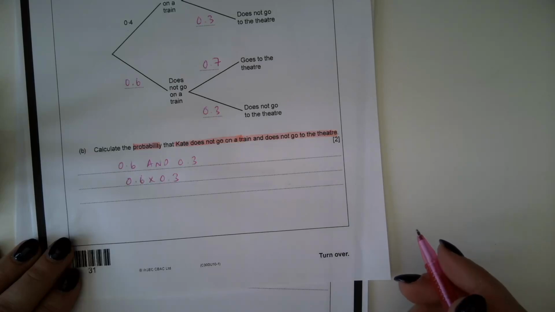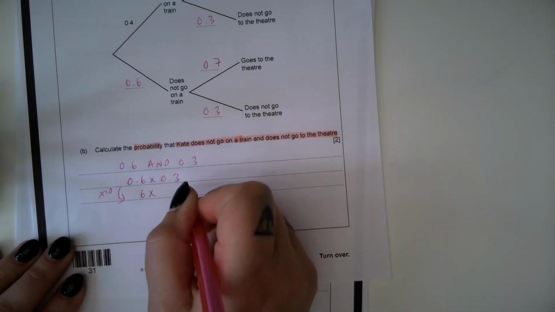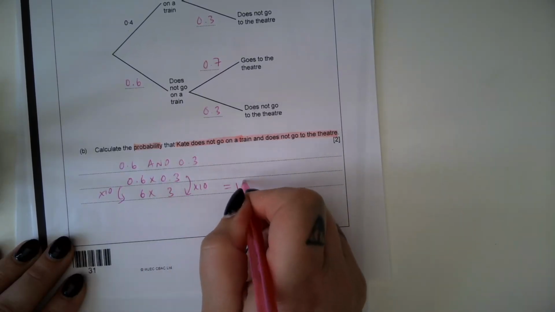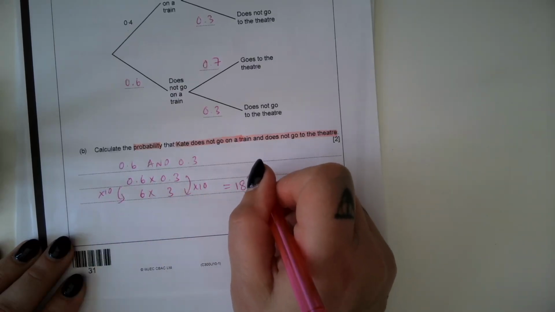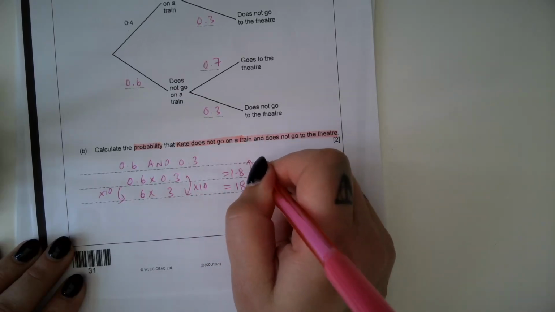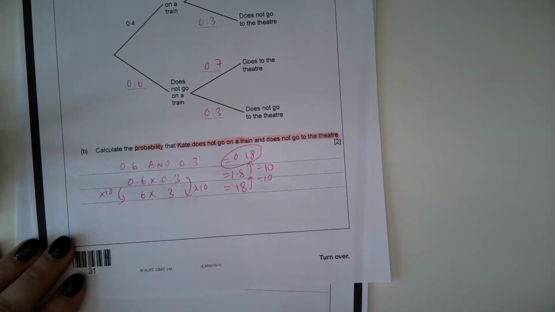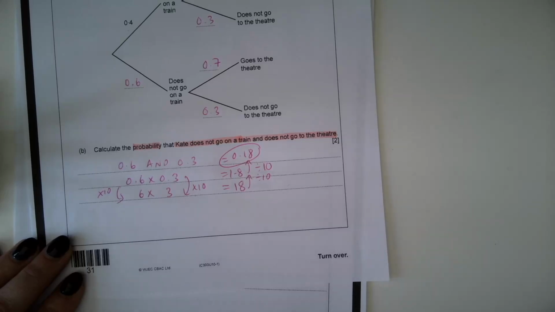So 0.6 multiplied by 0.3. What we're going to do here is make life a little bit easier. I'm going to multiply by 10 to make that 6, multiply by 10 to make that 3. 6 times 3 is 18, but I've got to reverse those multiplied by 10s. So I need to divide by 10, which is 1.8, but then I've got to divide by that 10 as well, which is 0.18. So 0.18 is the probability that Kate does not go on a train and does not go to the theatre.